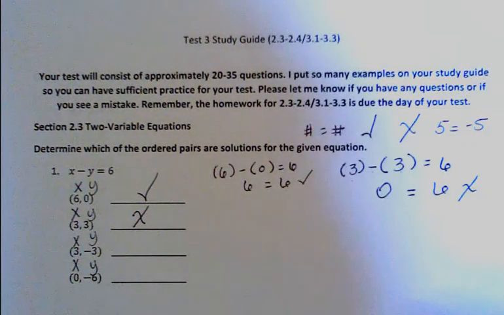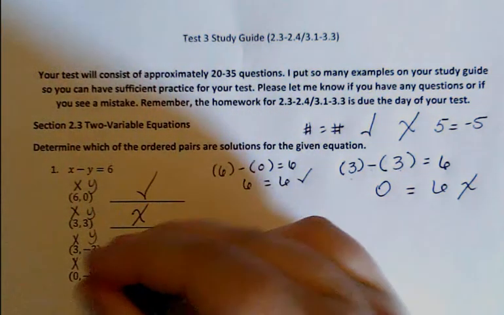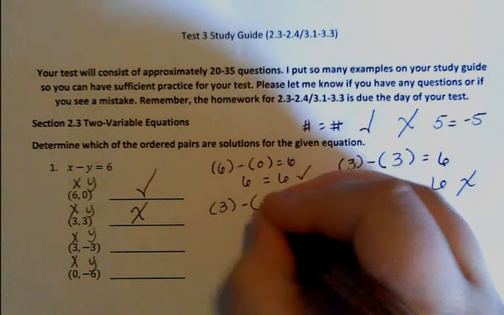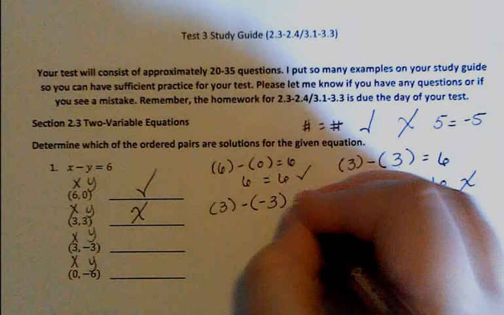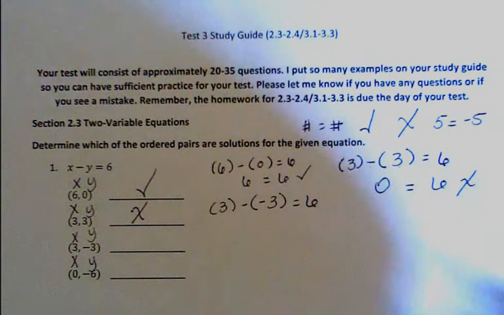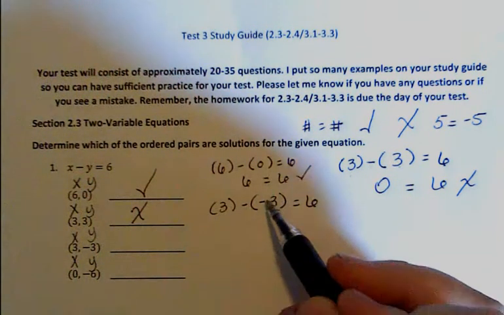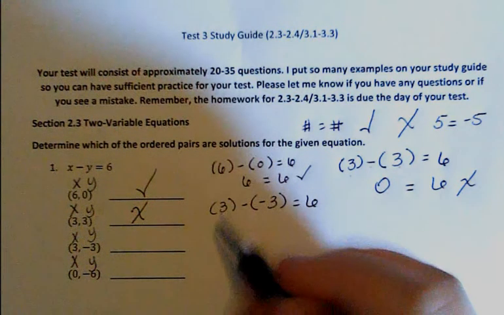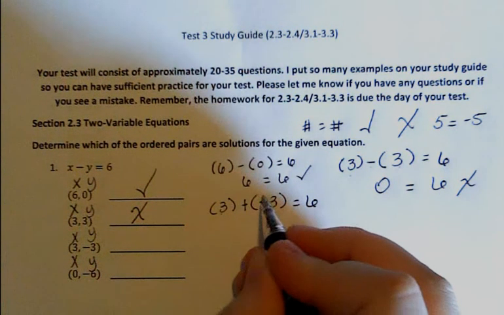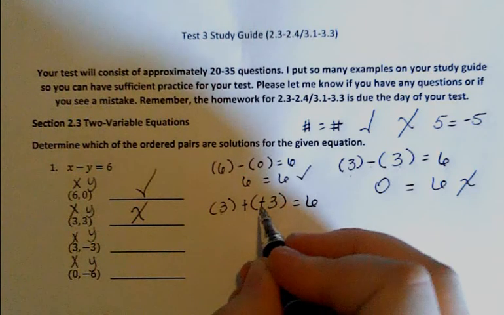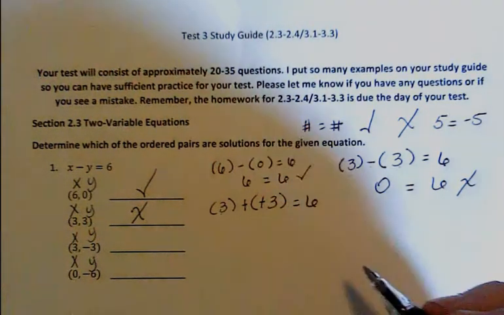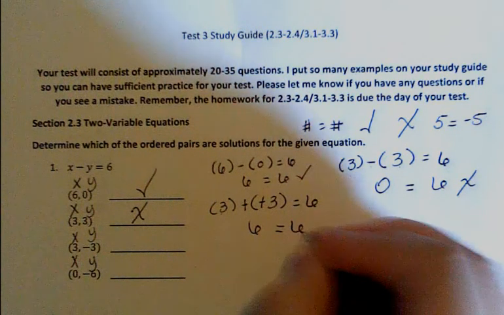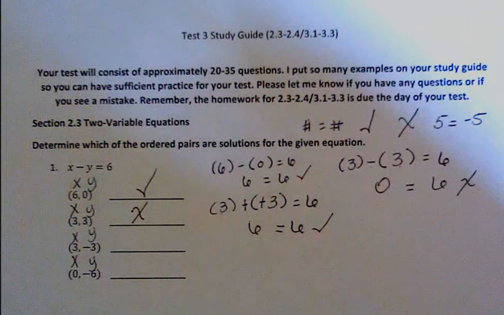Next, we're going to look at 3 and -3. So I'm going to plug a 3 in for my x and a -3 in for our y. So I have 3 minus -3. Well, your rule is keep, change, opposite. So that now gives us 3 plus 3. We know 3 plus 3 is 6. 6 equals 6. So we know that is a solution.